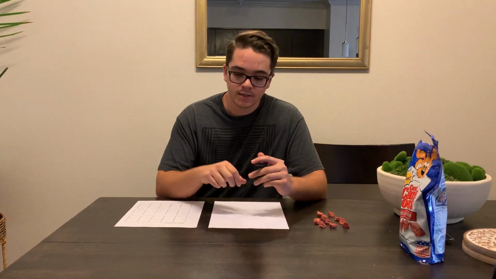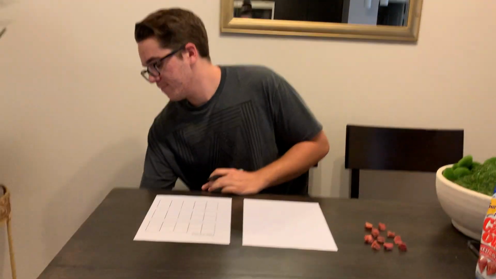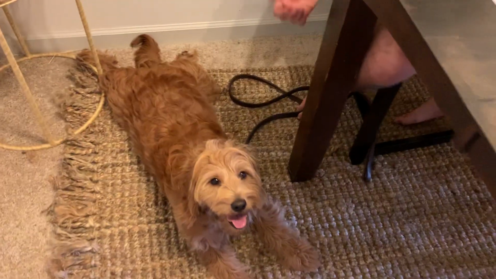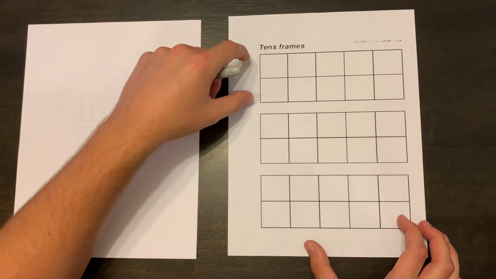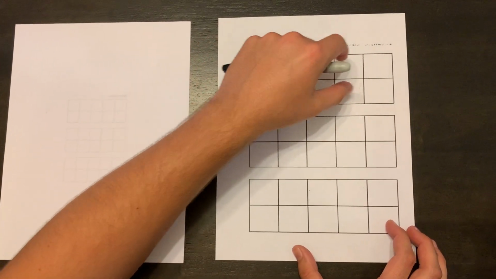Alright guys, so today what we're going to be doing is solving for the missing part using a 10 frame, and alongside me I have my beautiful assistant Sushi, and she's going to be helping us find the missing part using a 10 frame. So what we see in 10 frames are 2 rows of 5.